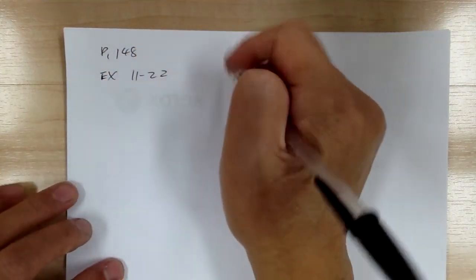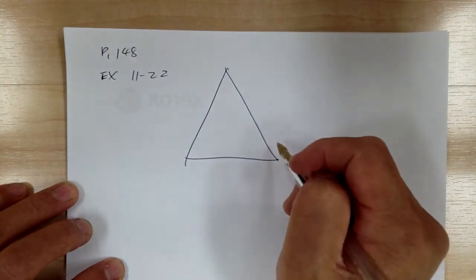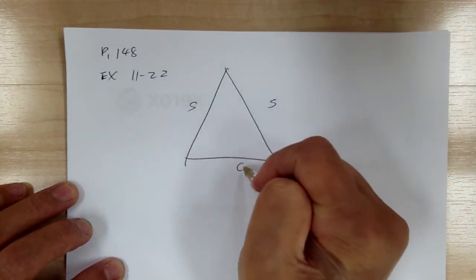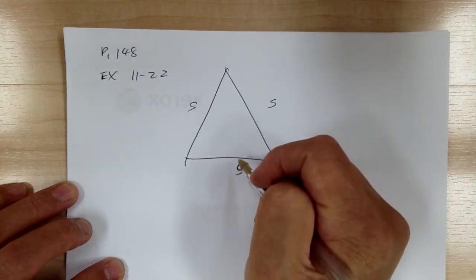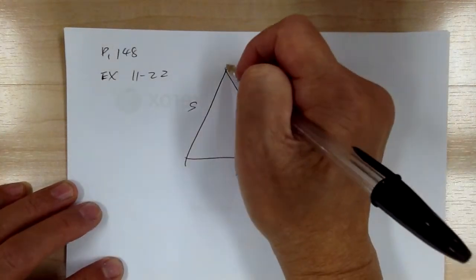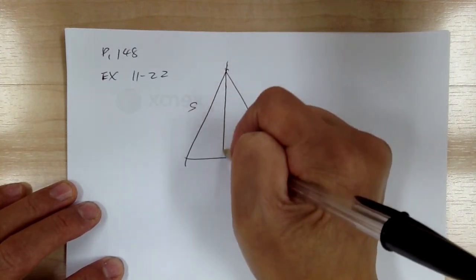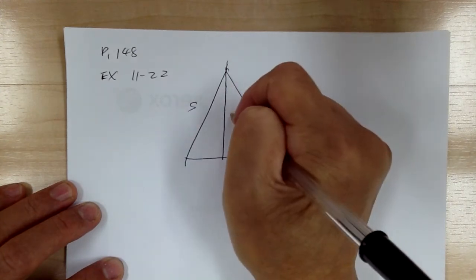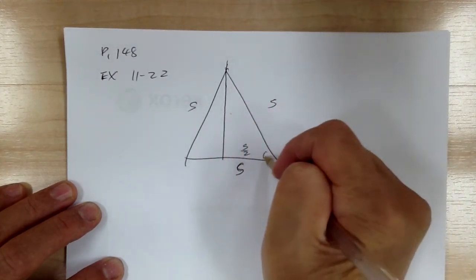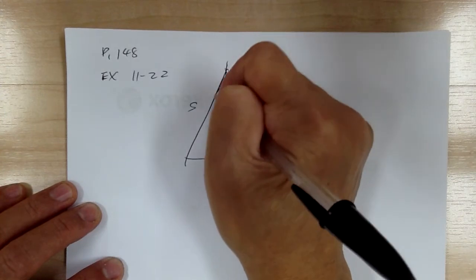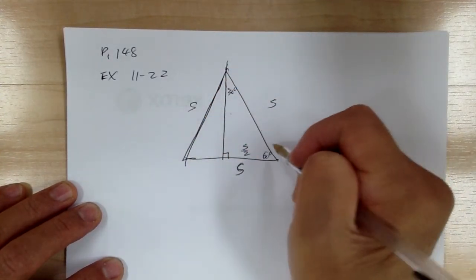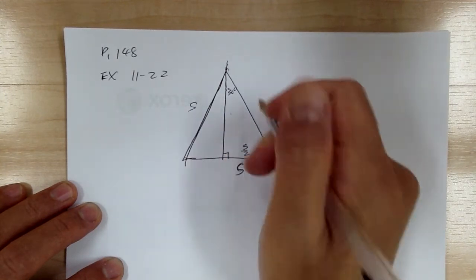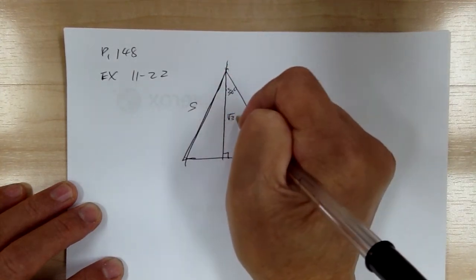It's giving an equilateral triangle with a side length of S. Find the area of the triangle in terms of S. When you have an equilateral triangle, you cut it in half. So this would be S over 2, this is 60 degrees, and this would be 30 degrees. This is the long leg, this is the short leg. So the long leg would be square root of 3 times that, so it would be square root of 3 S over 2.